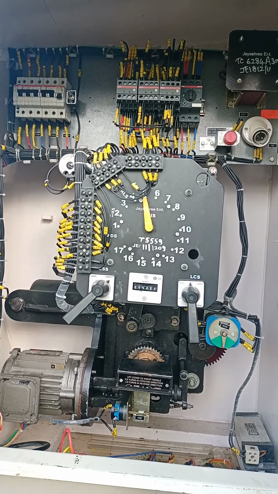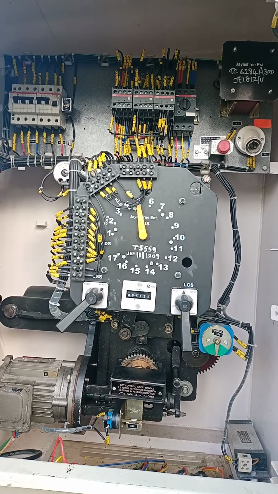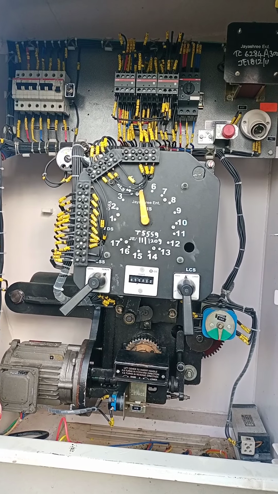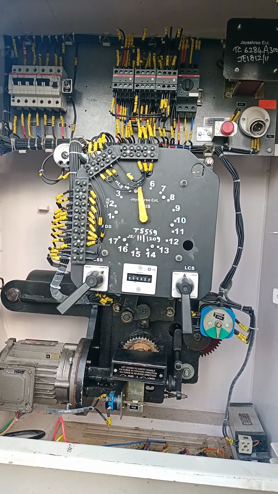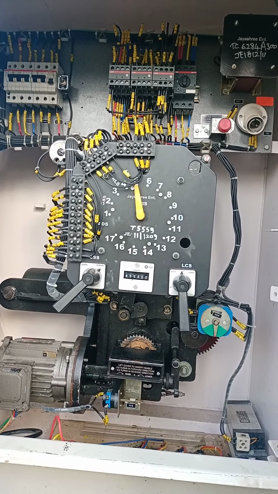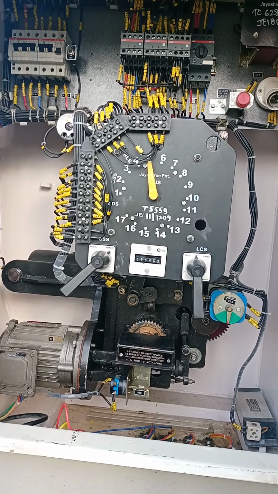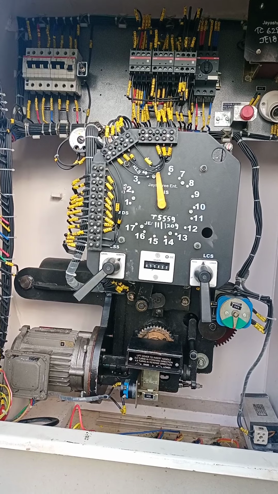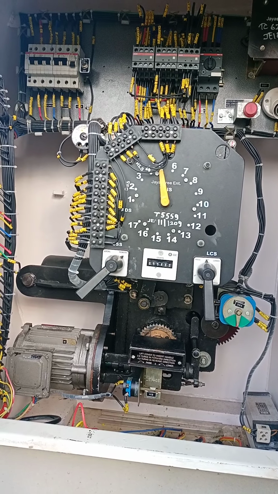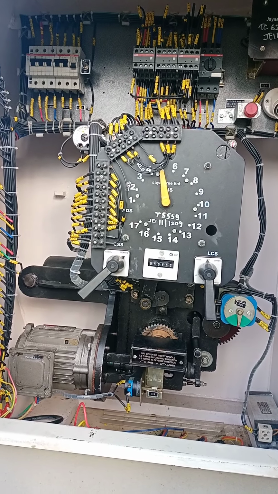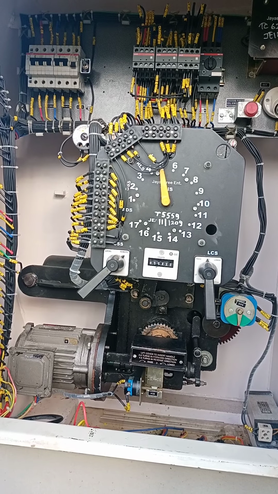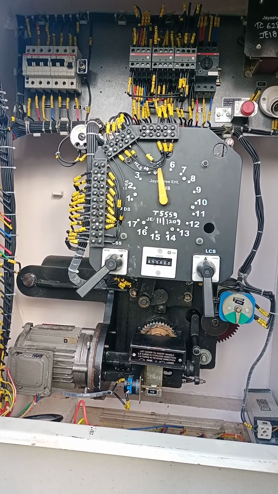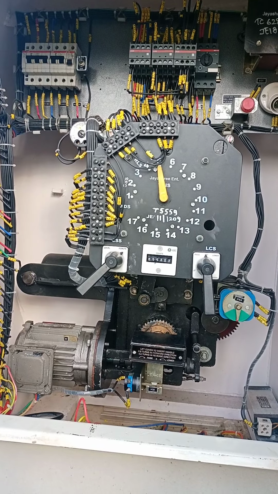Now what are the interlocks of the tap changing? First of all, there is the lower limit switch as well as the upper limit switch. The lower limit switch means that at the first tap there is a limit, you can't go below that, and you can't go above the 17th tap. For that there are two limits. Also, during operation, if you are raising the tap, it should not lower. For that there is an interlock.